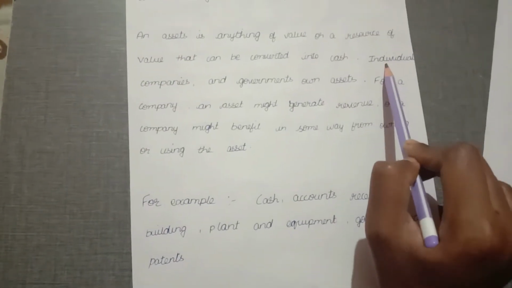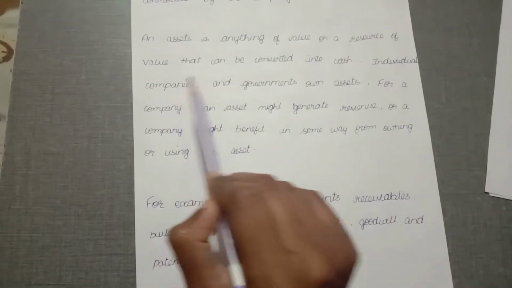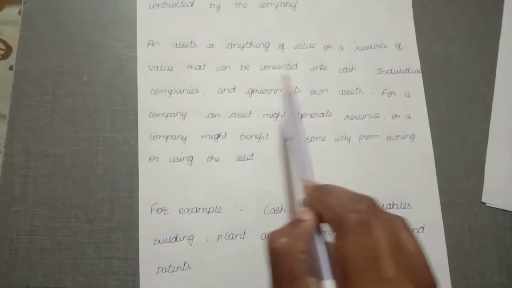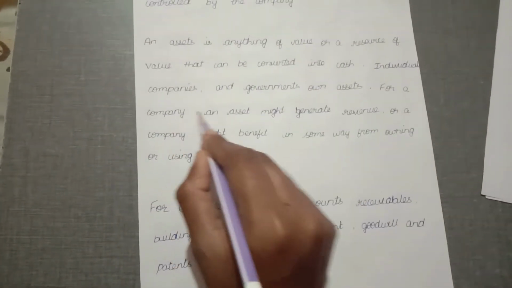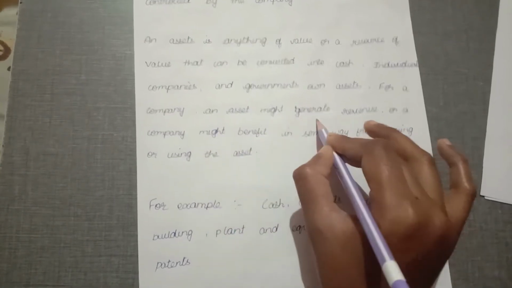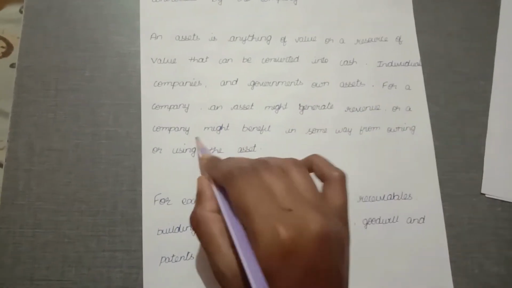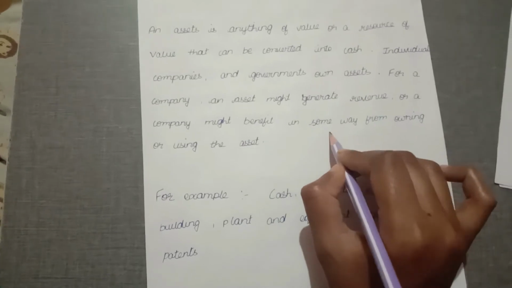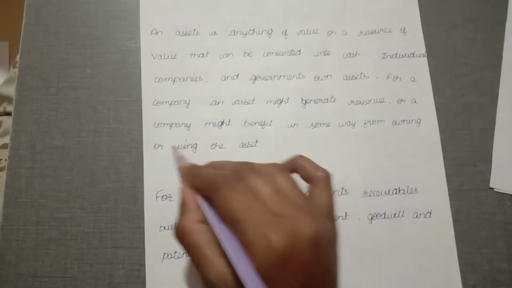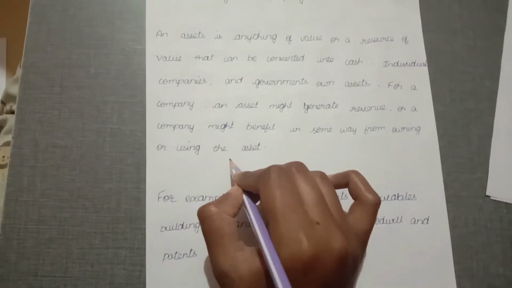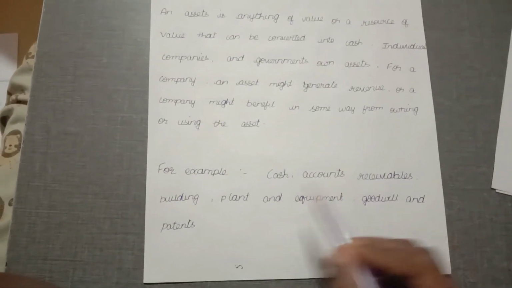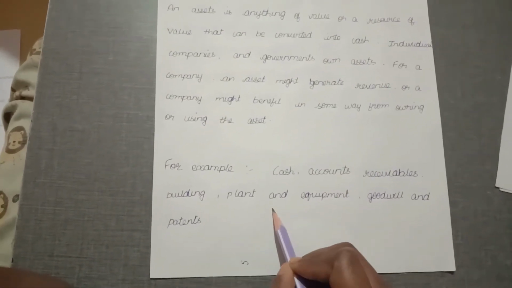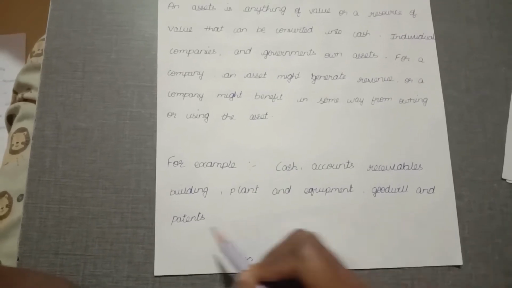Individuals, companies, and governments own assets. For a company, an asset might generate revenue, or the company might benefit in some way from owning or using the asset. For example, cash, accounts receivable, buildings, plant and equipment, goodwill, and patents.